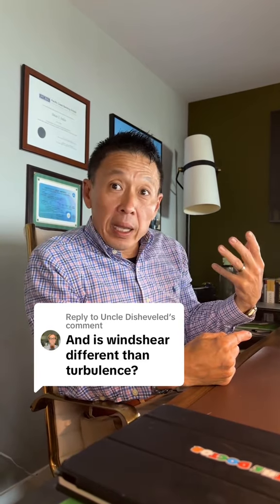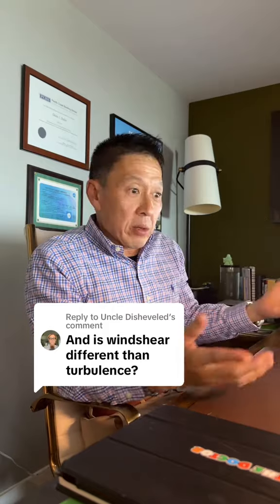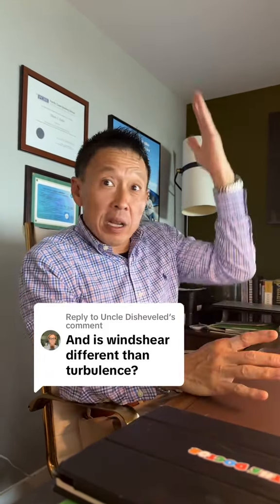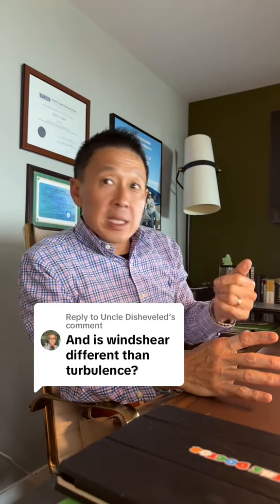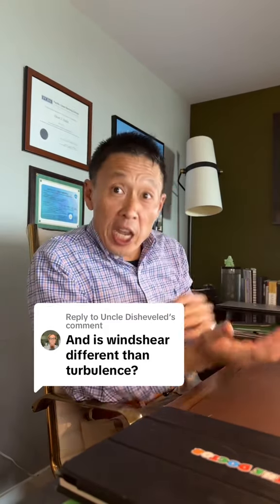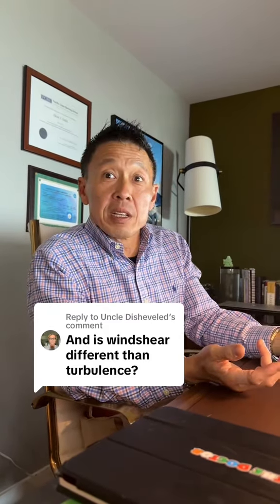I get in my headset, airspeed, airspeed, and I don't do anything different. I'm just like, what the heck is going on? There was wind shear in midair. I had to disconnect the autopilot and put the nose down, and there's nothing I can do because the wind just changed. I have to adjust the airplane to keep the lift.